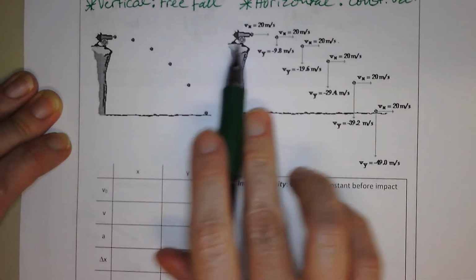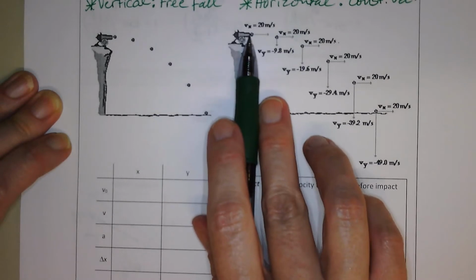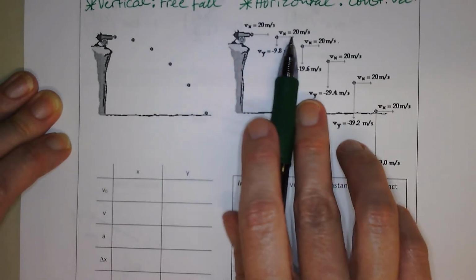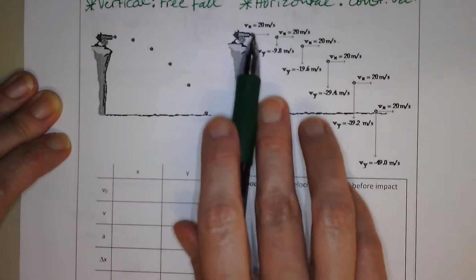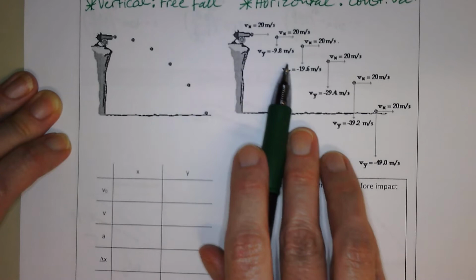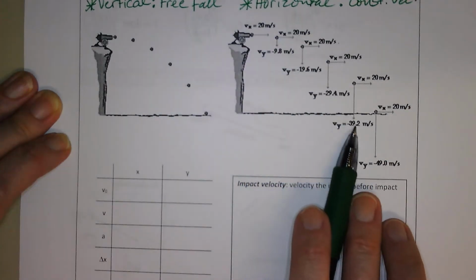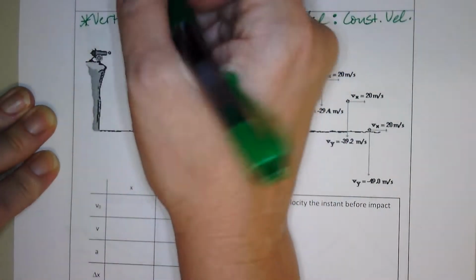No matter where, if I have a cannon on top of a cliff and it shoots, the velocity in the horizontal is the same all the way down. The vertical velocity starts at 0, and for every second it gets higher and higher until it hits the ground, because in the vertical it's accelerating, because free fall means that it's accelerating.